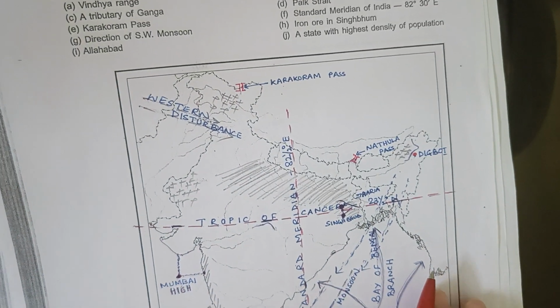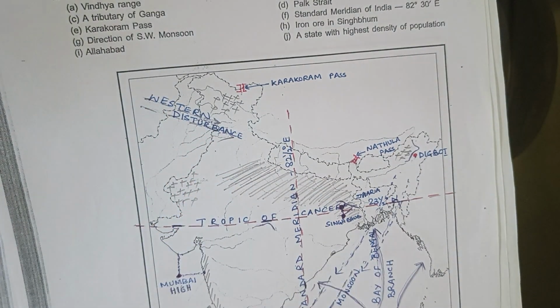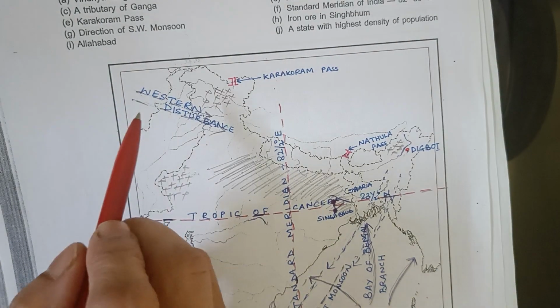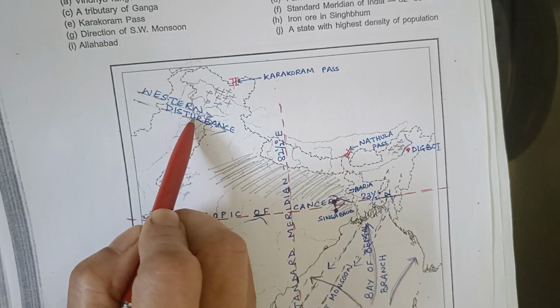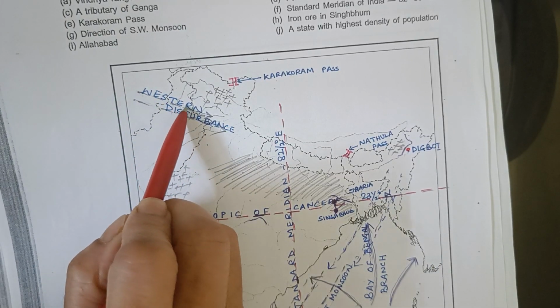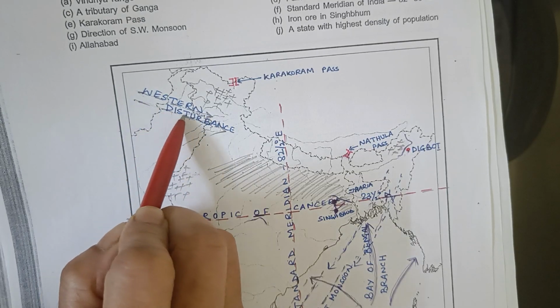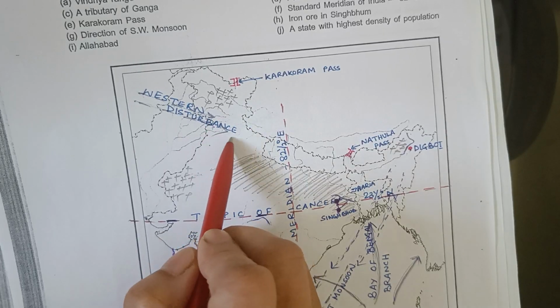And another wind is the western disturbance. This western disturbance is the temperate cyclone that originates from the Mediterranean Sea. Temperate cyclone, western disturbance, hitting this part of India.